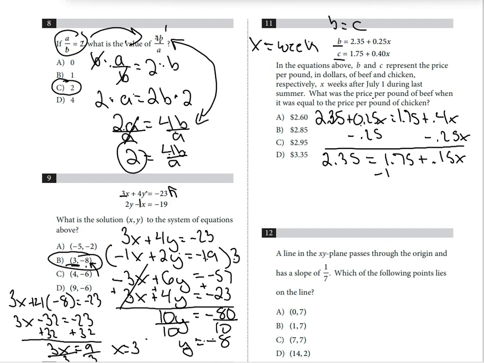Now let's subtract the 1.75, 1.75, and we're going to get 0.6 and 0.15x. So we divide by 0.15 and 0.15, and x is equal to 4. So it's 4 weeks.